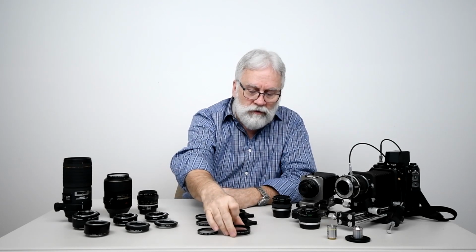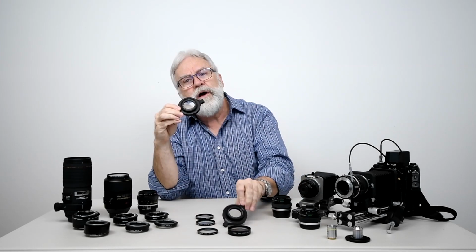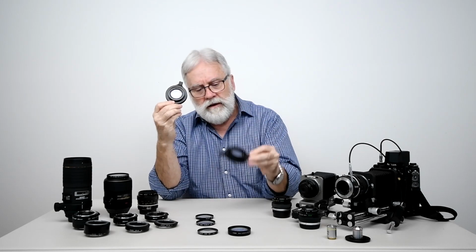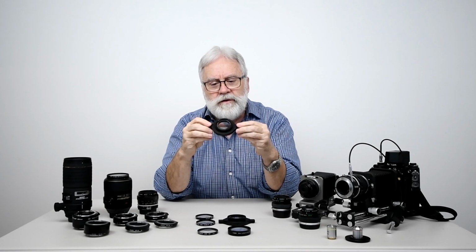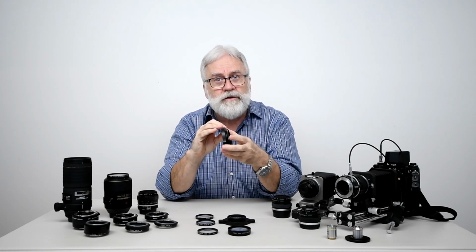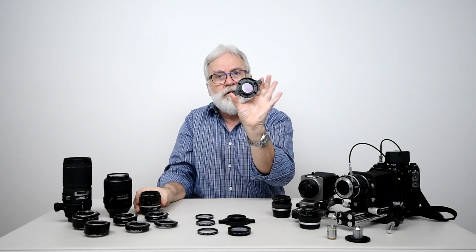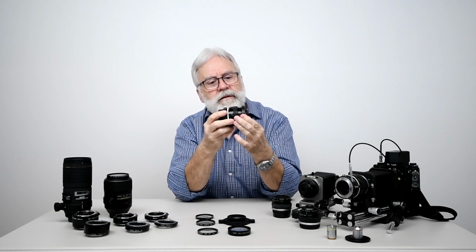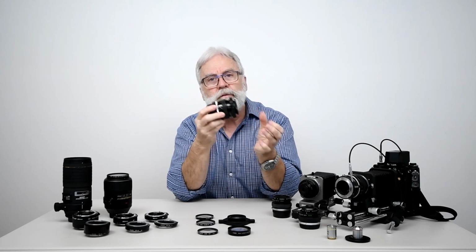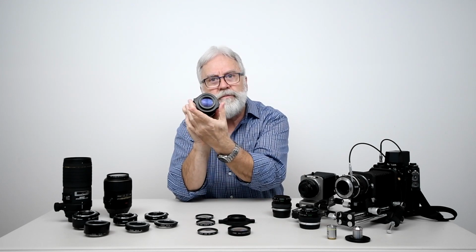And finally, if you really want the best, there is a company called Raynox. They do many close-up lens. Here I got two different power of close-up lens. The nice thing about the Raynox close-up lens is first, they are very easy to use. They are the style we call the snap-on type. You just take the lens, put the close-up on it, release the pressure button on the side, and the close-up clips onto the lens.